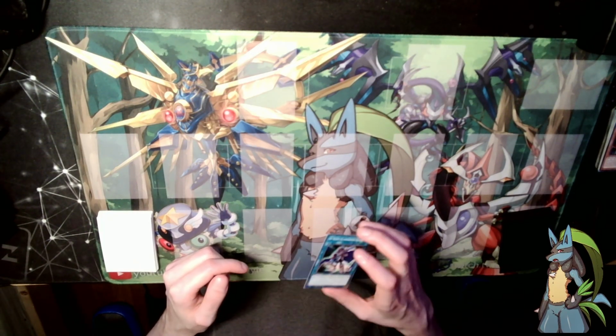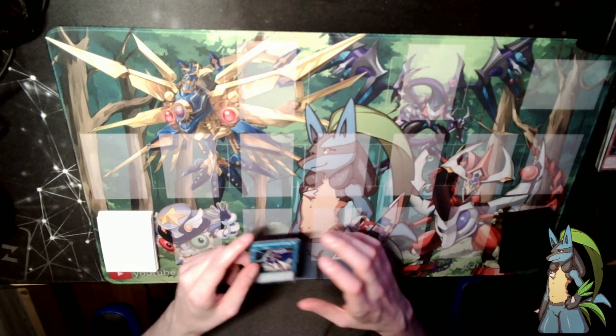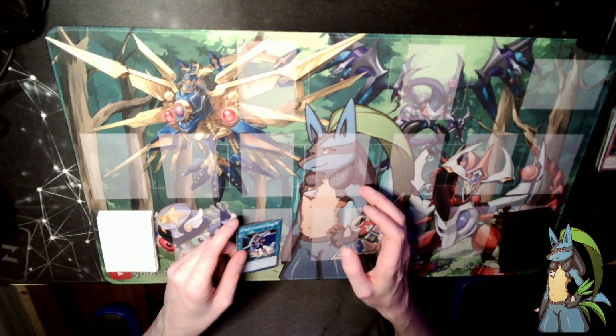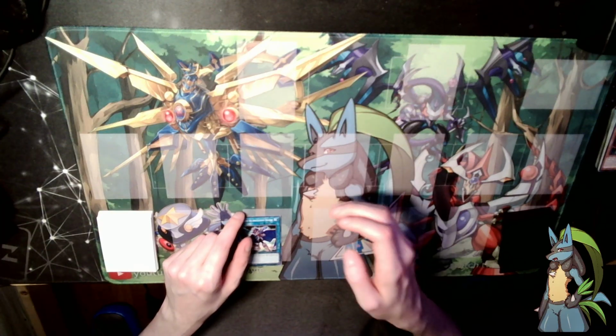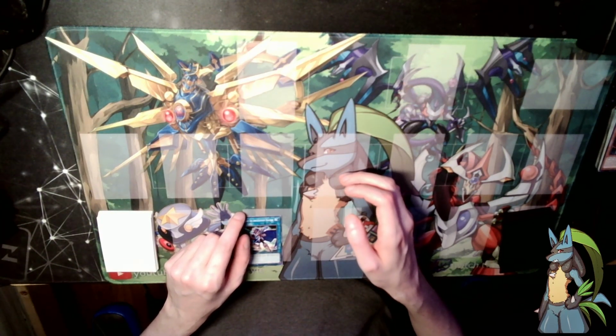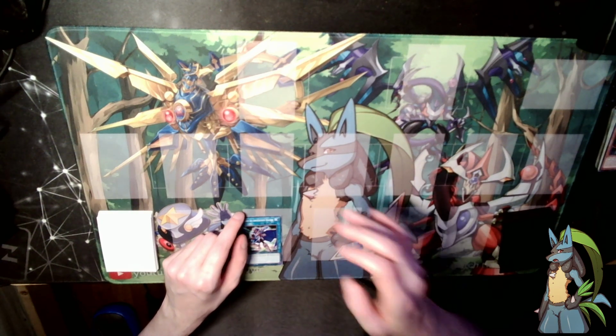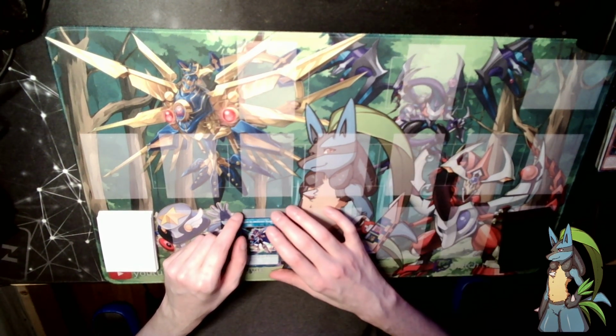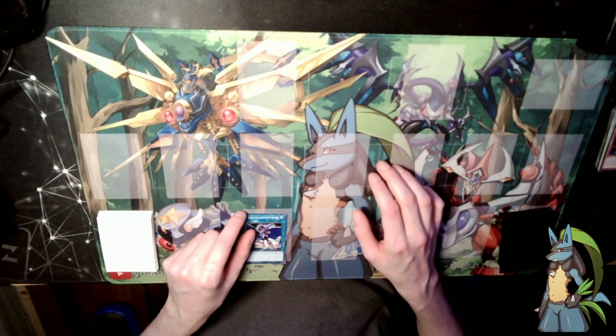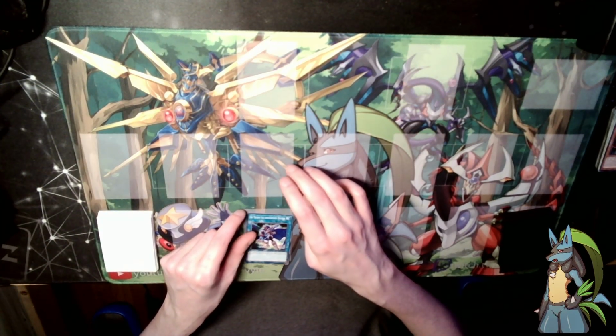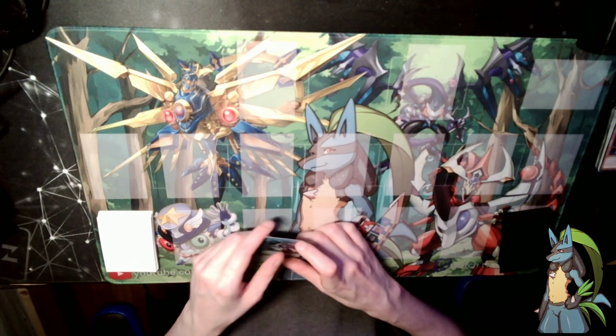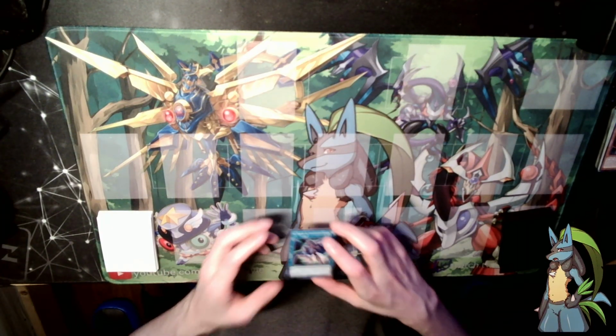Spell speed 3 are counter traps. You can only react to those with counter traps. And spell speed 4 are effects that can't be responded to, though they might not be able to react to counter traps unless they're counter traps. But yeah, that's how chains work.